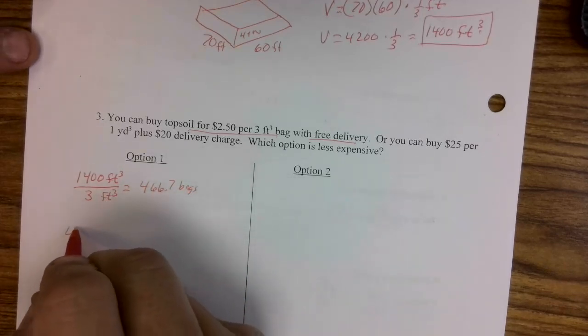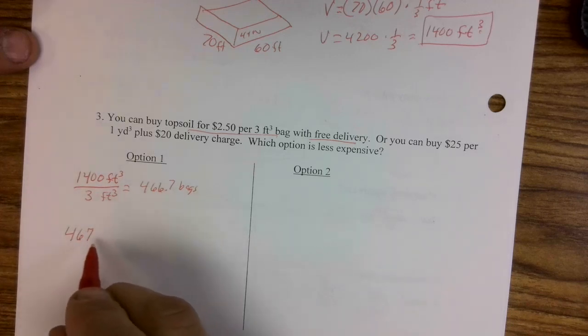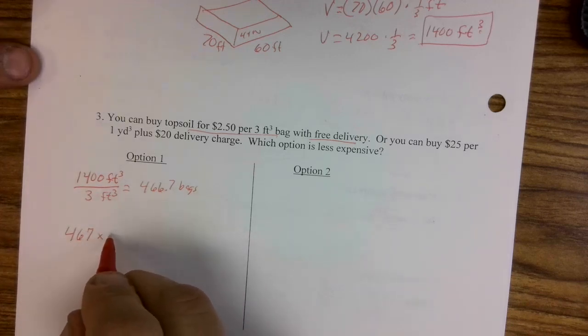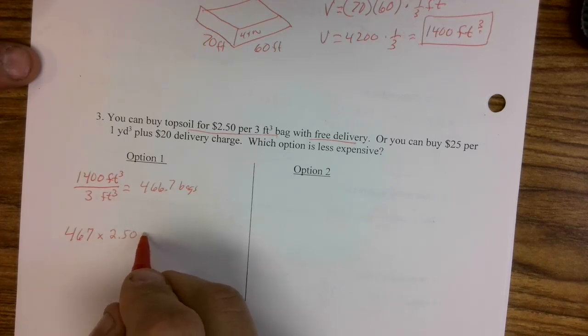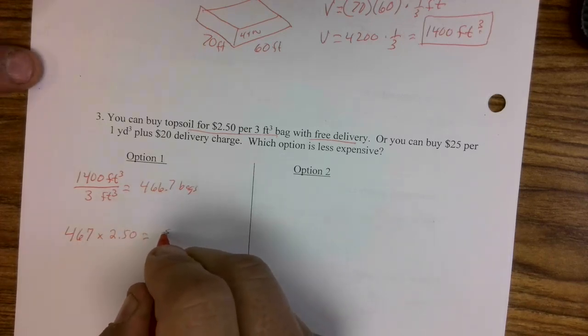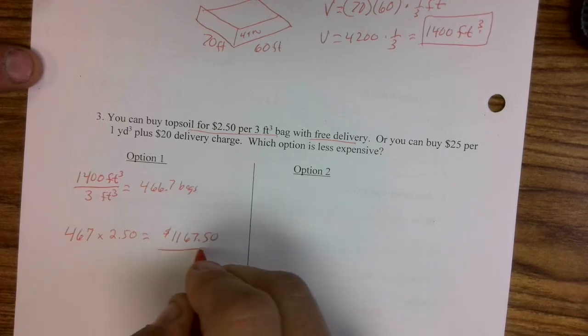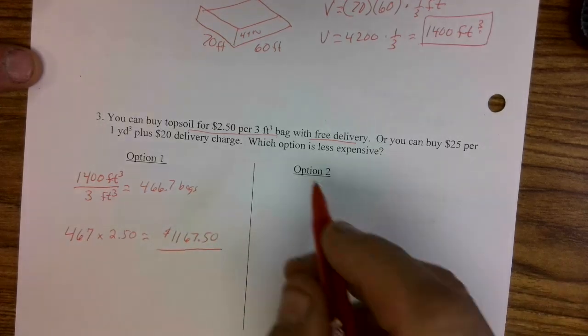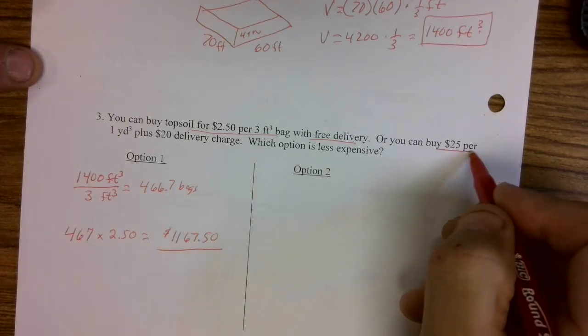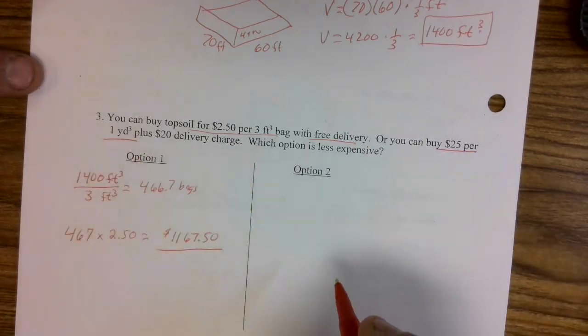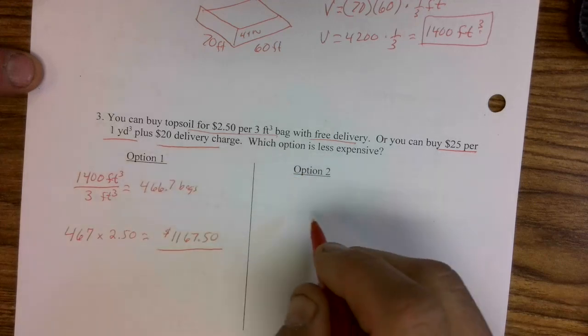But we have to round that up to 467 to figure out our cost, because we can't buy a partial bag, times $2.50 would give us $1,167.50 for our cost.